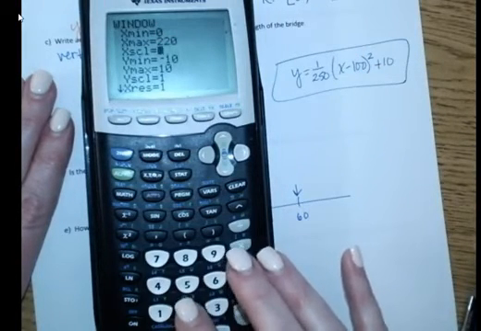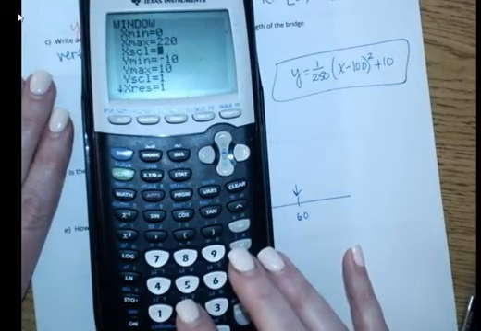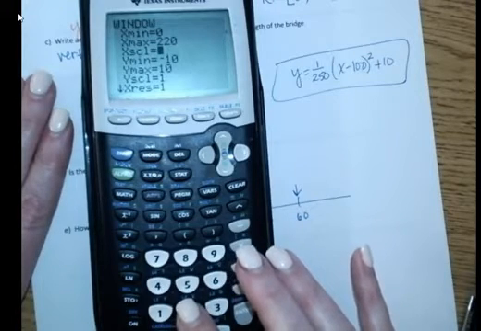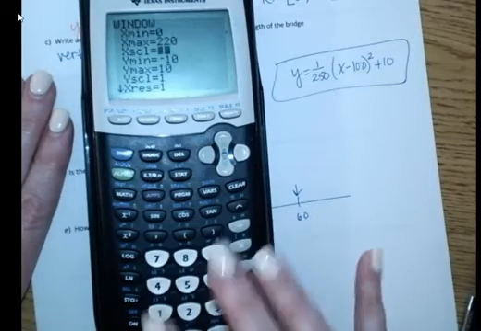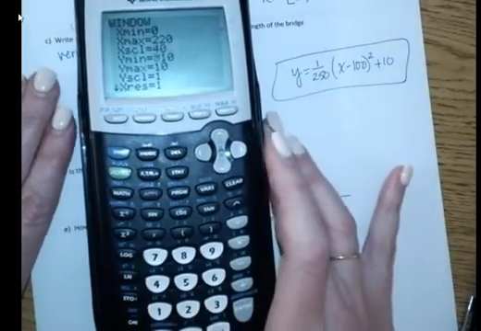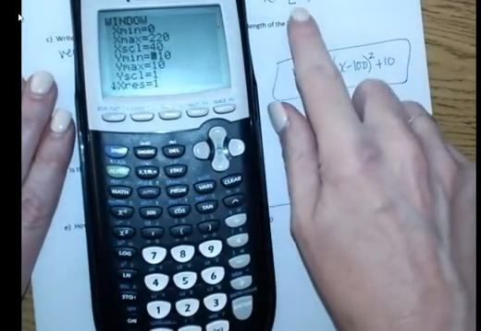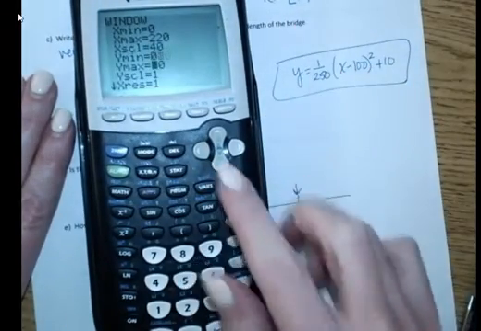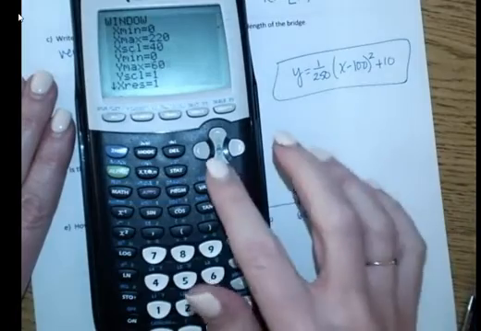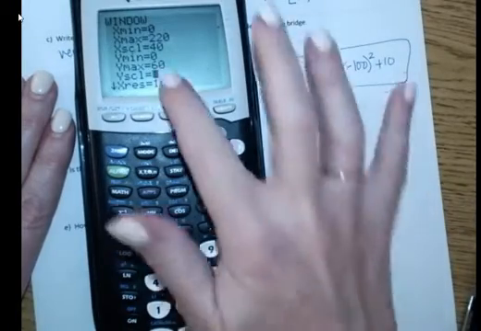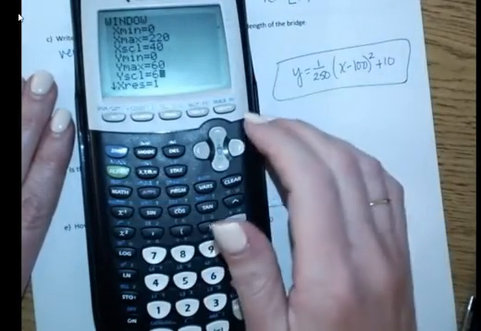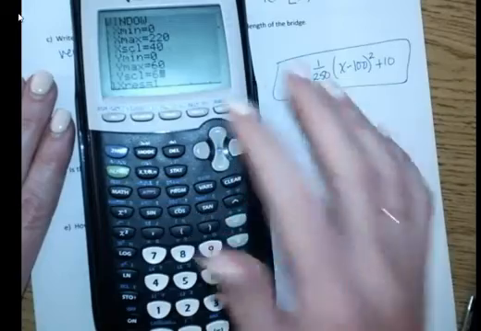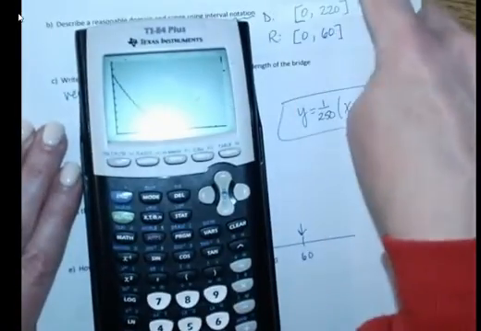I'm going to do it by, I don't know, 20s, 30s. I'll do it by 40s. As long as we have basic tick marks. Y minimum is 0. Maximum is 60. So I'm going to keep my scale at like 1/10 of 60, which is 6. That works perfect. And then I can hit graph and I should see my bridge come up.